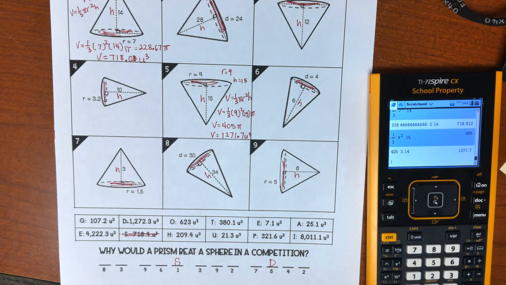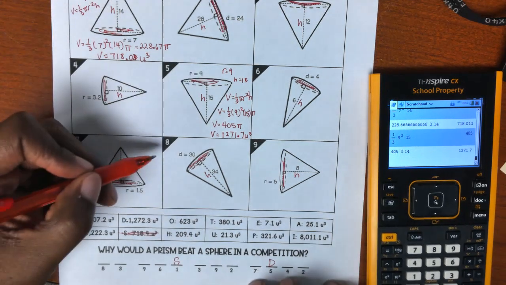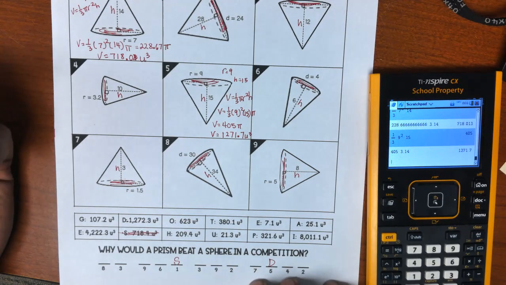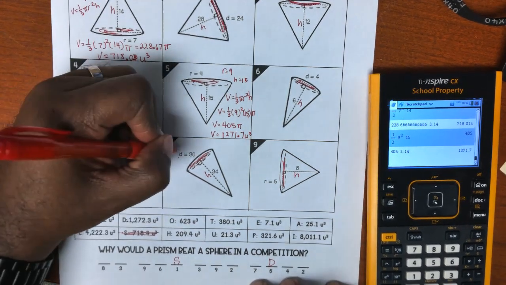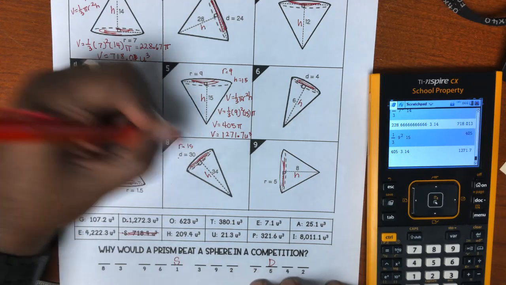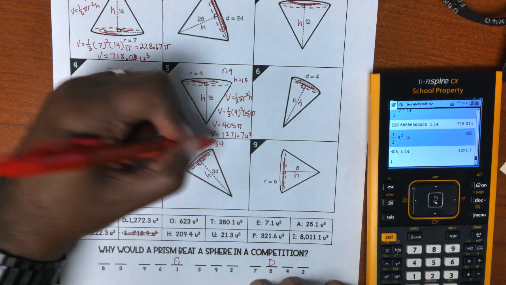I'll do one with a diameter just so we can get practice with finding a radius with that. So let's do number 8. And it doesn't give me a 3 in a row, but it's okay. I think this would be enough practice for us. And then we'll finish it up. Okay. So volume of the cone is the same as finding volume of cylinder. The only difference is dividing by 3. So if D is 30, we know that R equals 15. And H is 34. So we're going to use our formula.